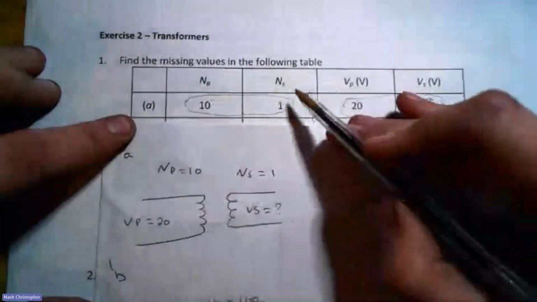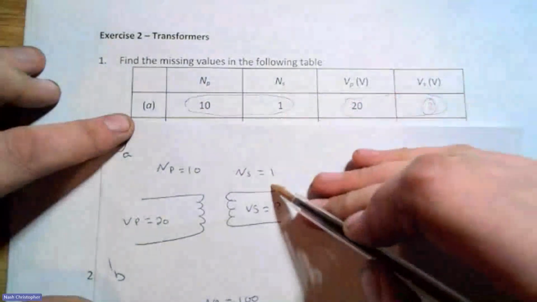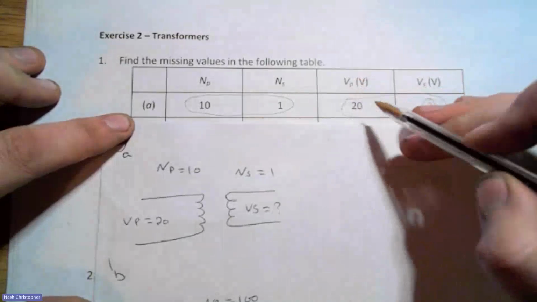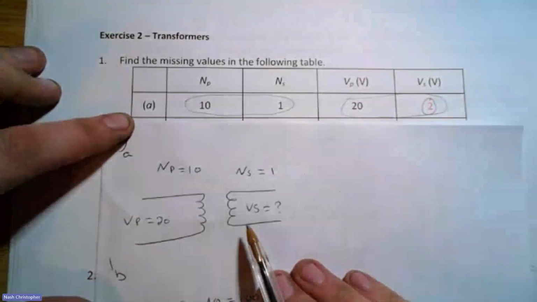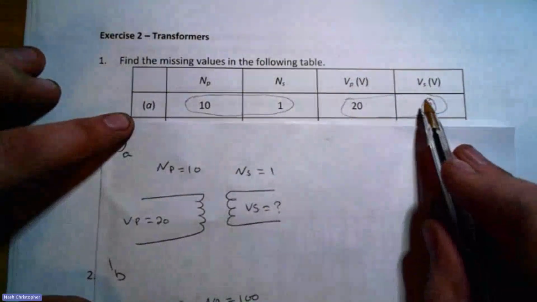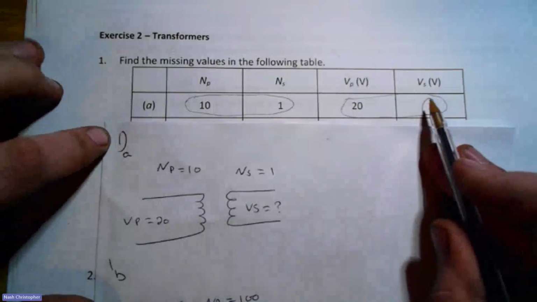So when you're calculating these, you need to consider either the Ns, you will have a pair, or the voltages, you will have a pair. So in this example, we have our NP, which is 10, NS is 1, VP is 20, and in this example, it's asking us to calculate VS.